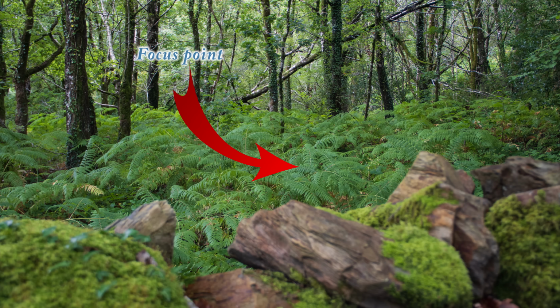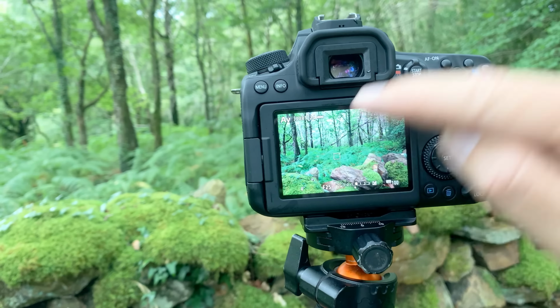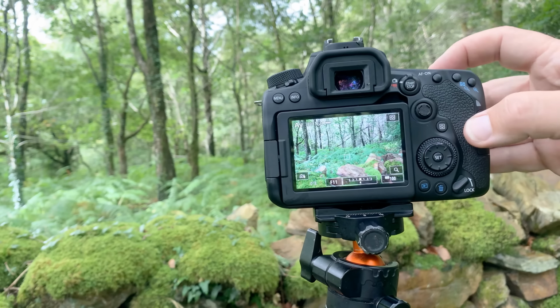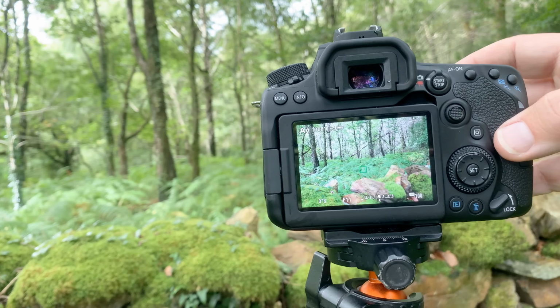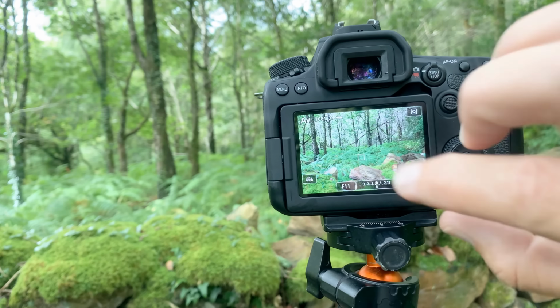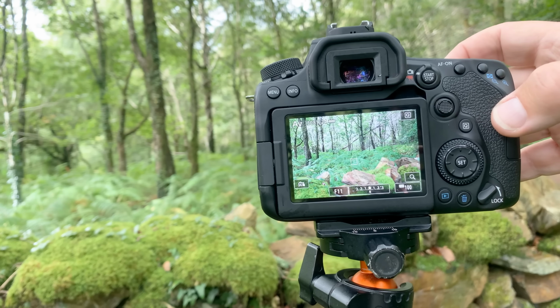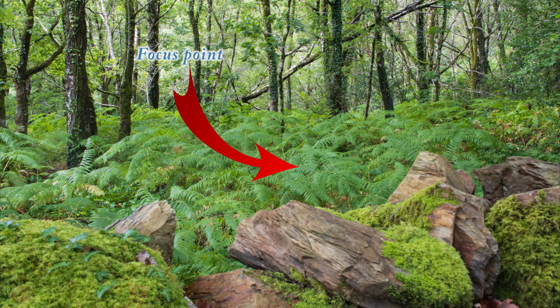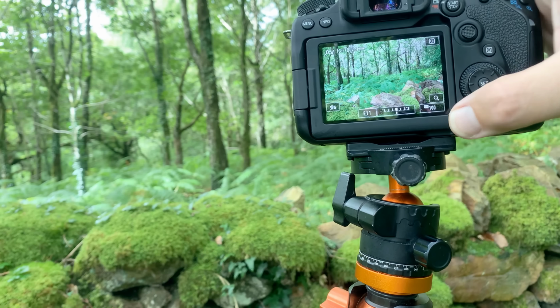Now what I'm going to do is show you an effect that I particularly like, where I don't want the foreground to be completely out of focus. Okay, so what I'm going to do here is I've got it set to f11 because what I want to do is get the fern and the background in focus. I just want a very slight blur on the foreground rocks. Let's just capture that. As you can see, it's 1/8 of a second, so it's quite a long exposure. So let's just do a very quick comparison.